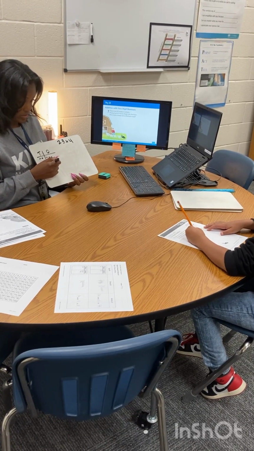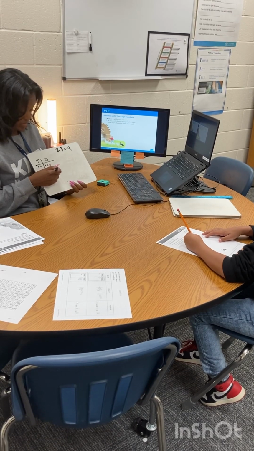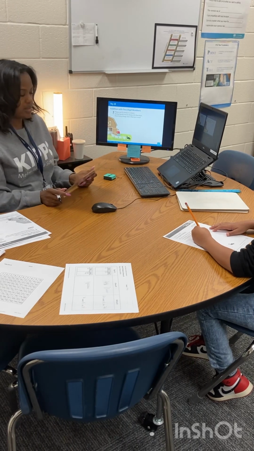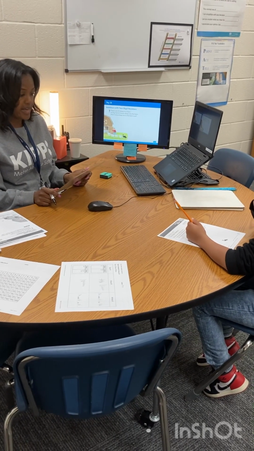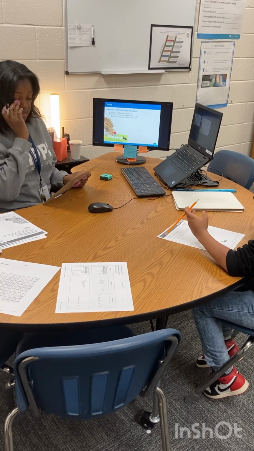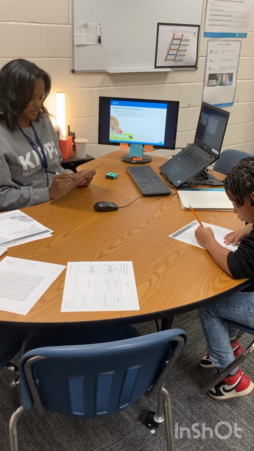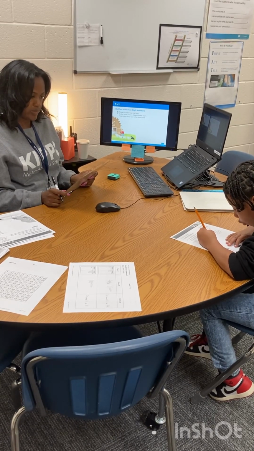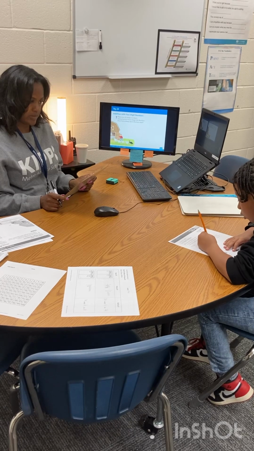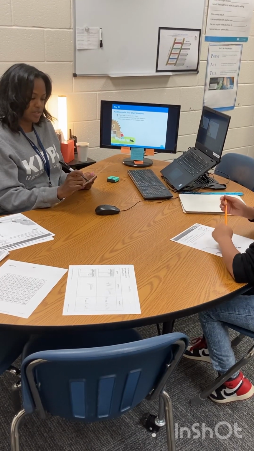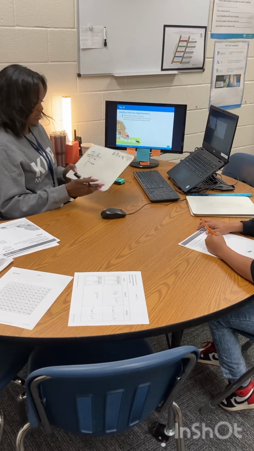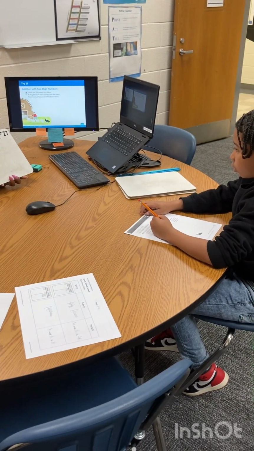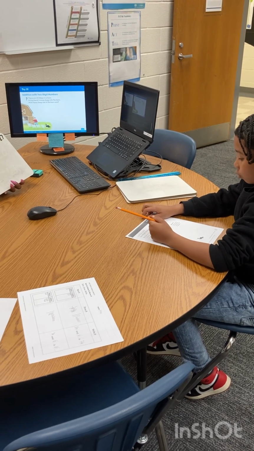1, 2, 3, and all right. So now we gotta figure out how many sheep are in the barn. Go ahead and add. Use the strategy to add and tell me how many sheep are in the barn. 27. How do you know there's 27? Good job. So we can count. Did you count all of them by ones, or did you count your tens first? Can you show me how you counted?